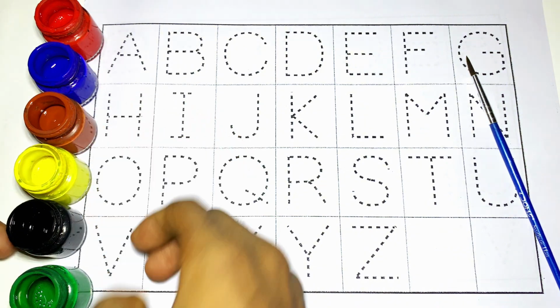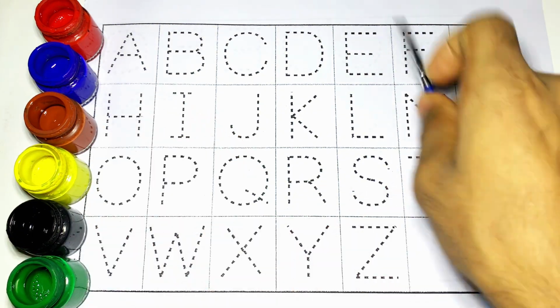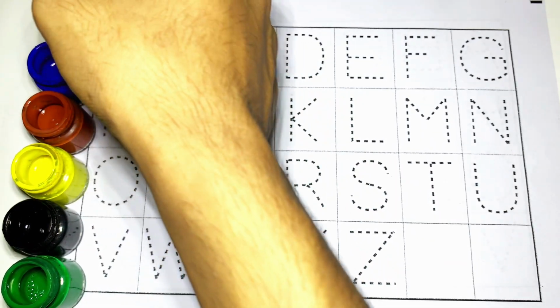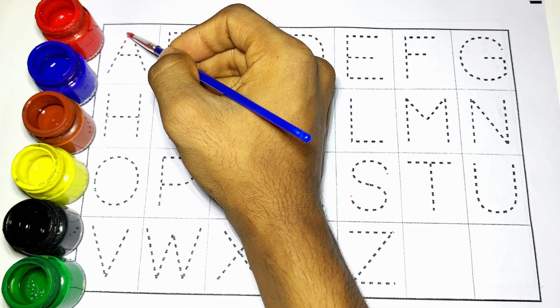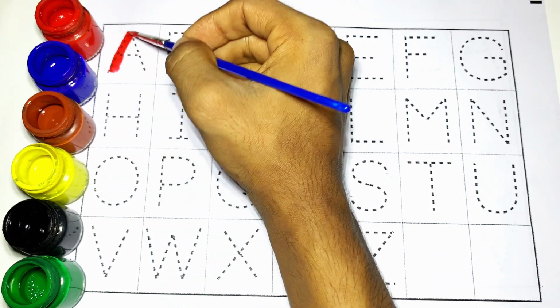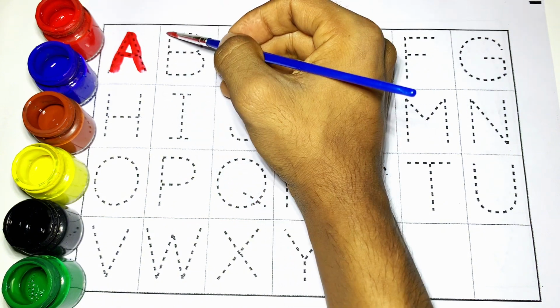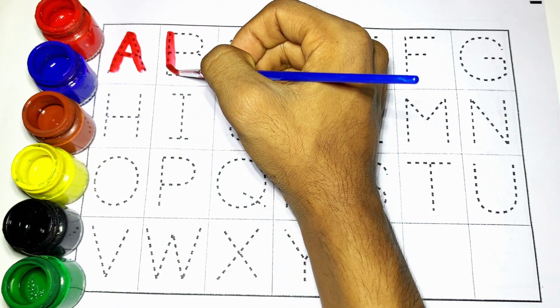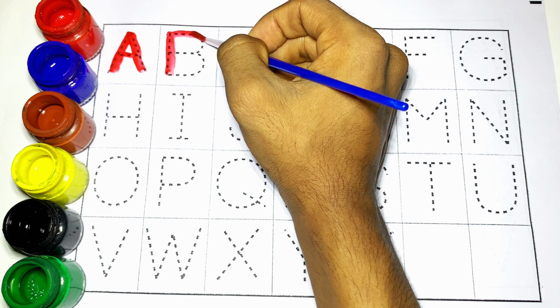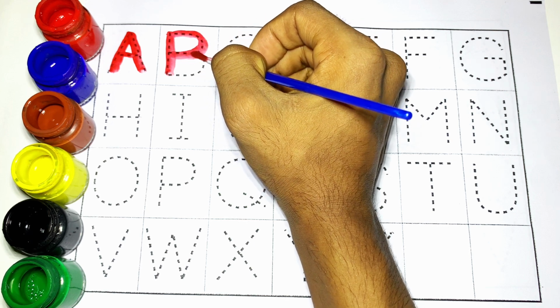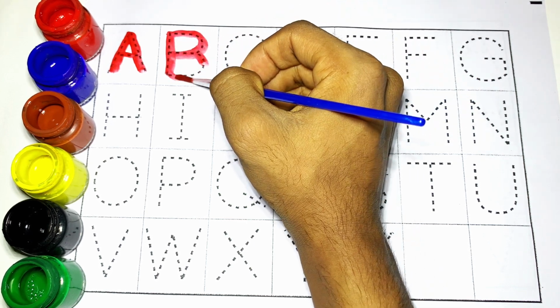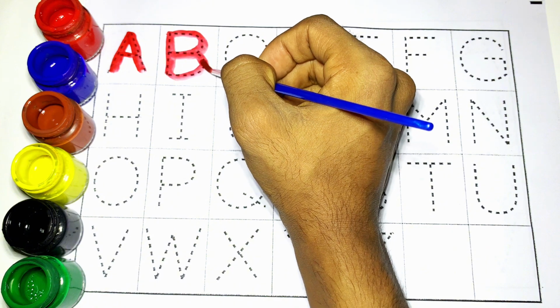Kids, first draw A for apple, A for ant, and use red color. The alphabets of A. B for ball, B for bat, and again use red color. The alphabets of B.